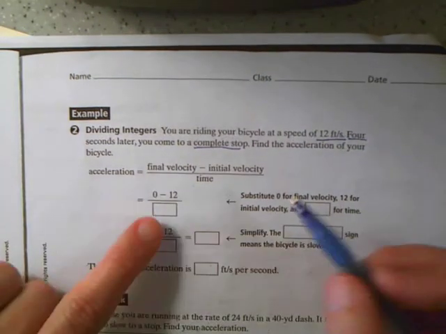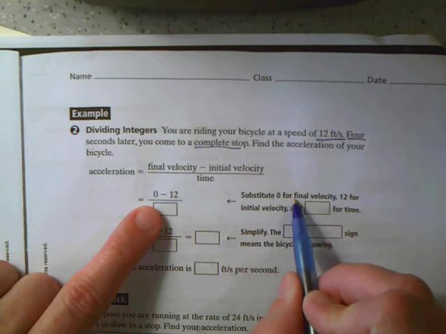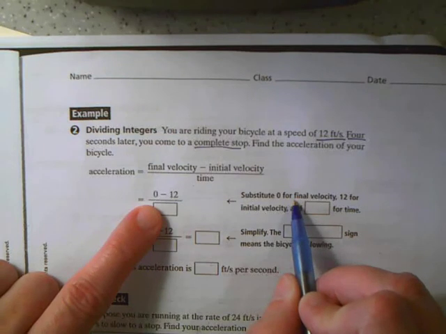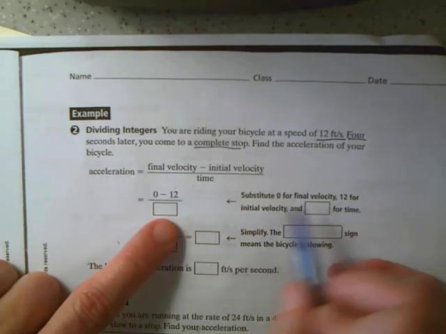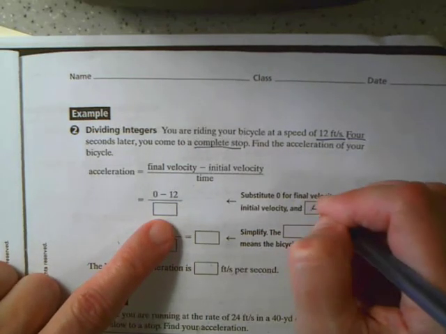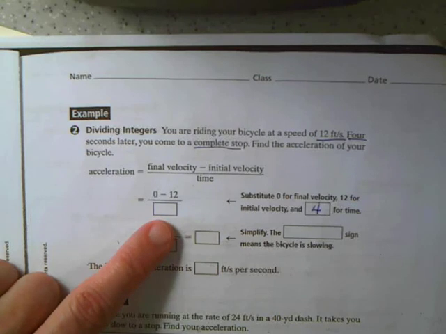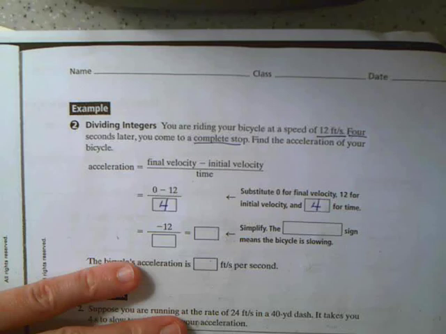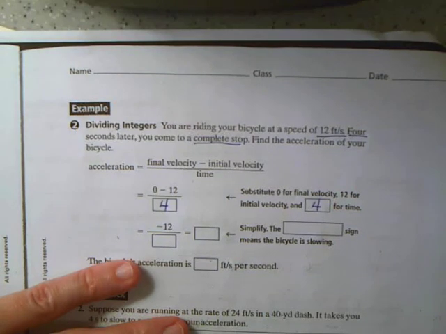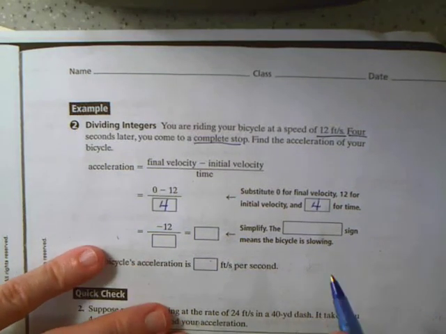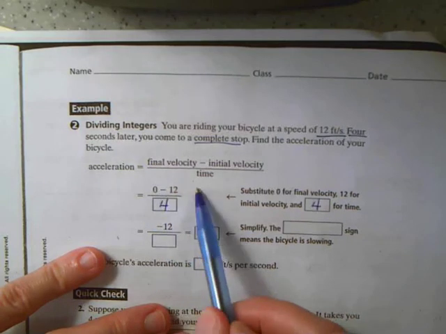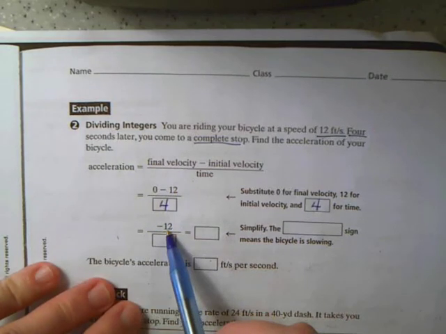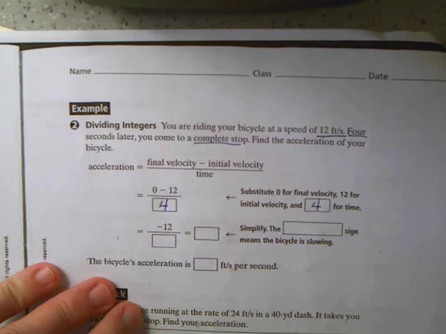So let's go back through that. Substitute 0 for final velocity, because remember you came to a complete stop, so you're not moving. 12 for initial velocity, and 4 for time, because you are traveling for 4 seconds in this scenario. So I'm going to put my 4 in there. Okay, so 0 minus 12 is negative 12, because that basically becomes 0 plus negative 12.